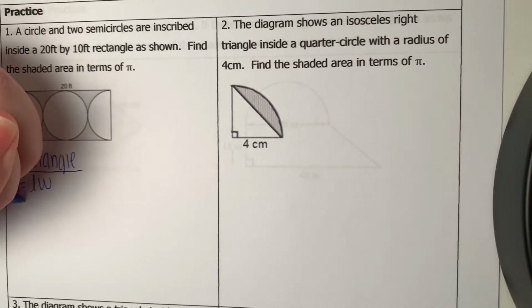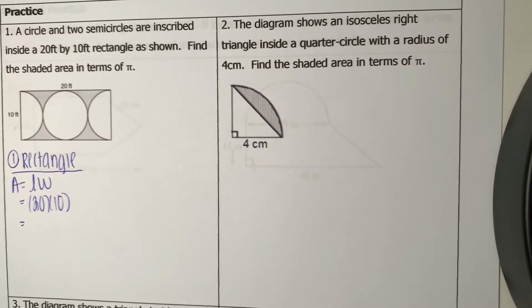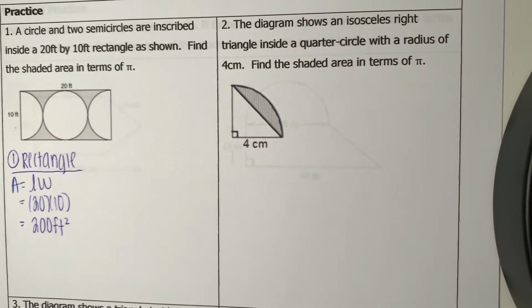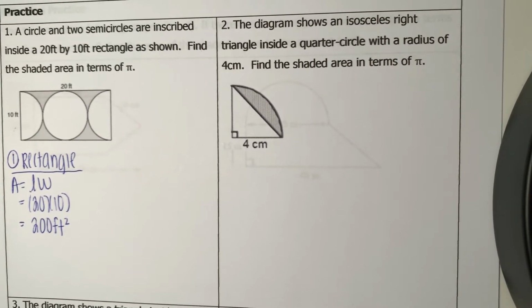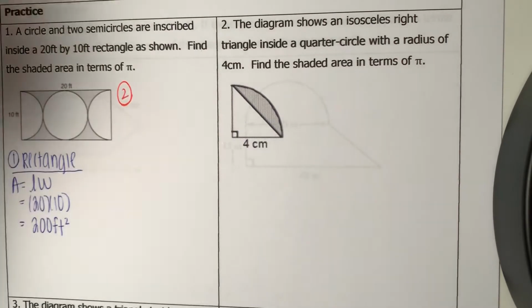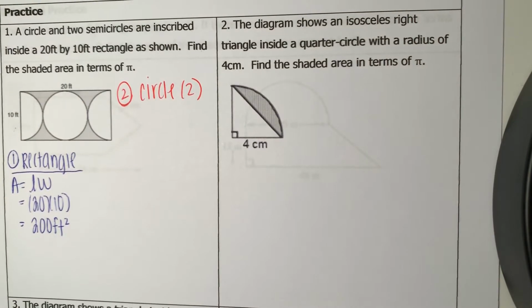Which is length times width, and we have 20 times 10. So the area of the rectangle is 200 feet squared. Okay. When it comes now to finding the area of the circle, so they give us a circle and 2 semicircles. We said yesterday that 2 semicircles make up 1 full circle. So really this means that we have 2 full circles, which means that to find the area of the circle, we have 2 of them.